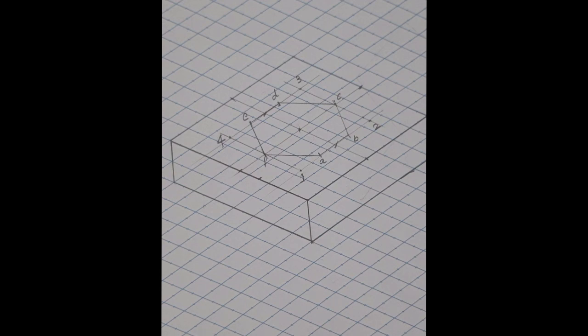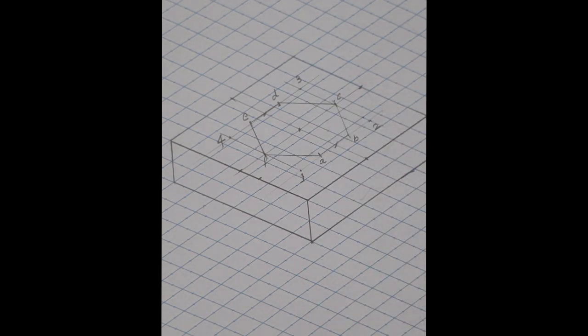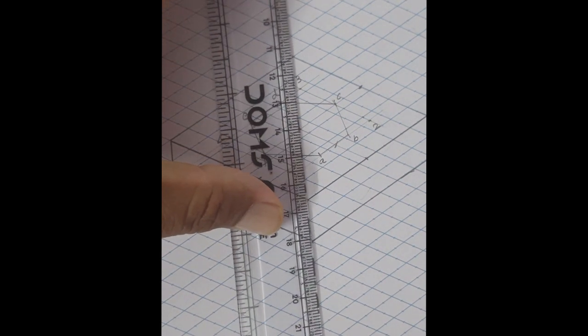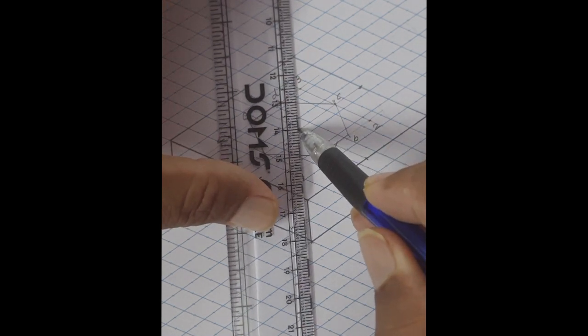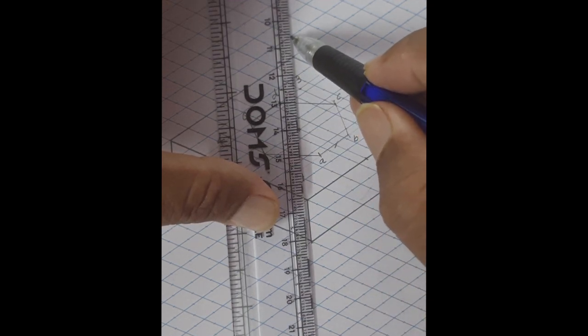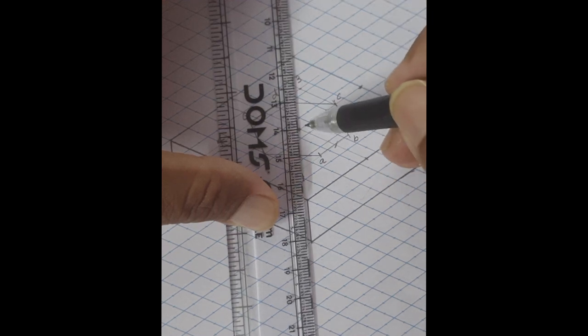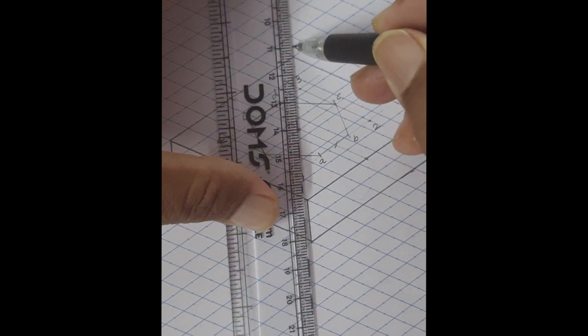Now the height of the pyramid is 60 mm. From this center point, you just mark 6 blocks. 1.5, 2.5, 3.5, 4.5, 5.5. Let us mark here 1, 2, 3, 4, 5, and 6.